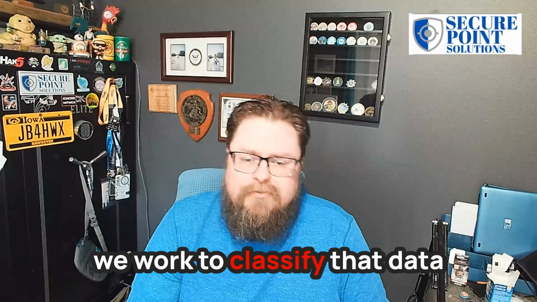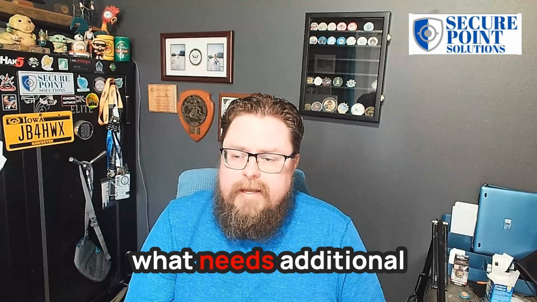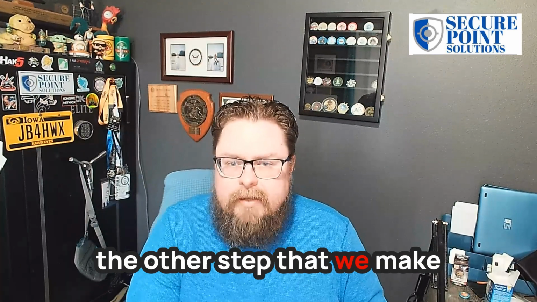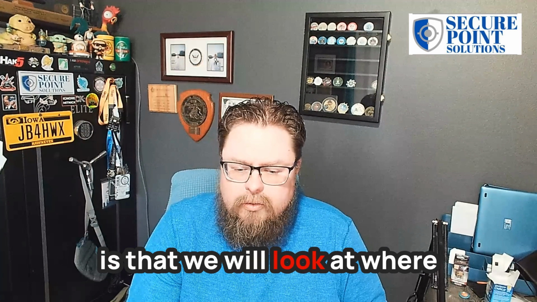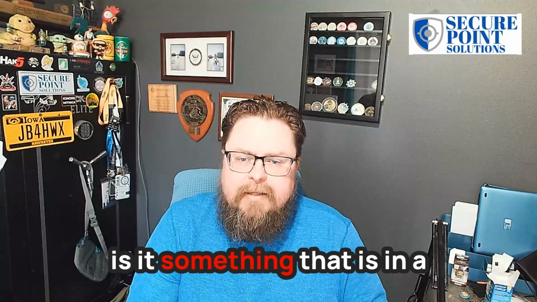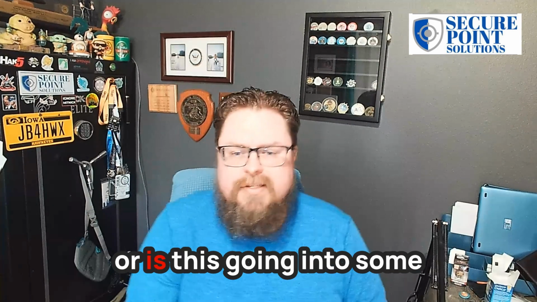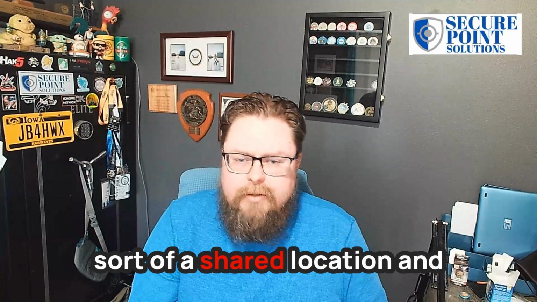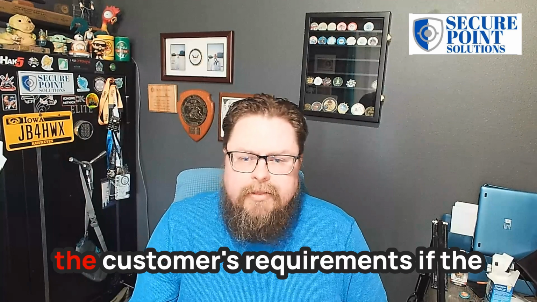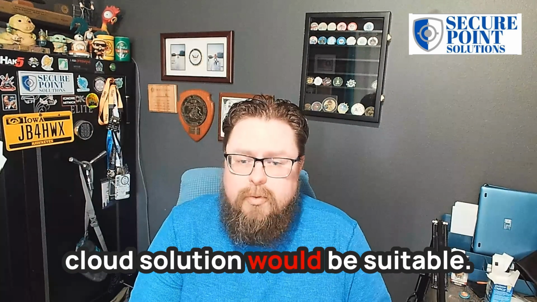We work to classify that data to be able to later on know what needs additional security steps in place. The other step that we make is that we will look at where the cloud data will be hosted. Is it something that is in a well established provider, or is this going into some sort of a shared location? And understanding that depending on the customer's requirements, if the cloud solution would be suitable.